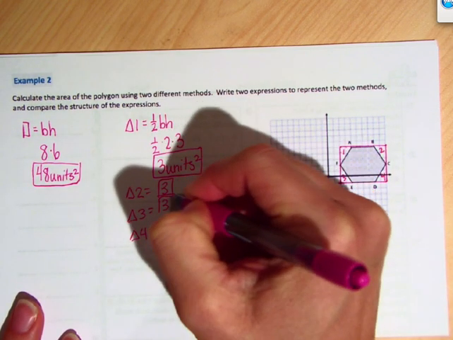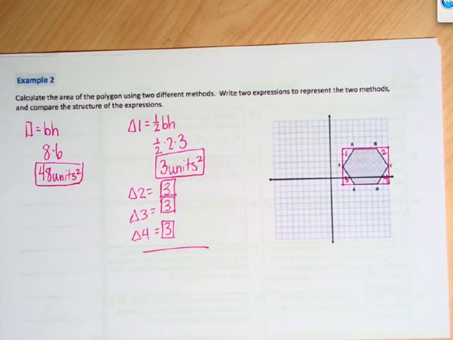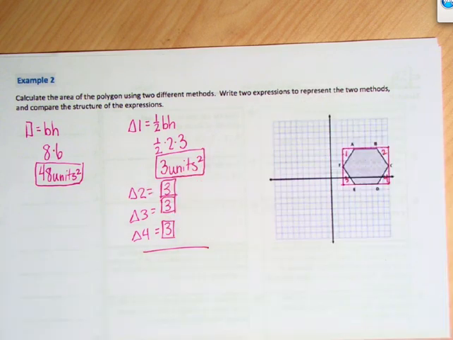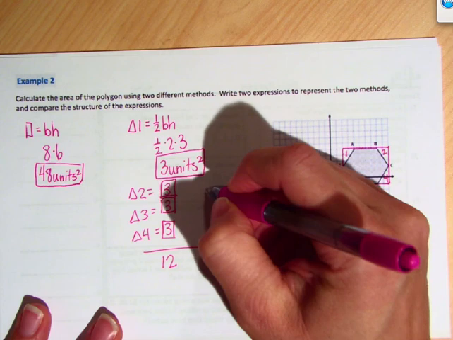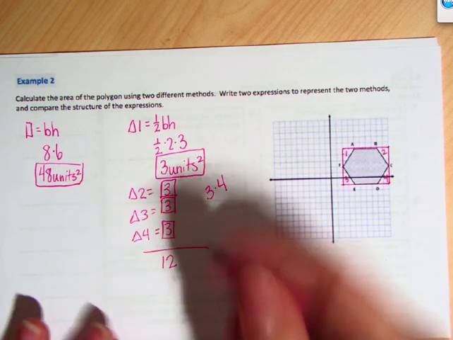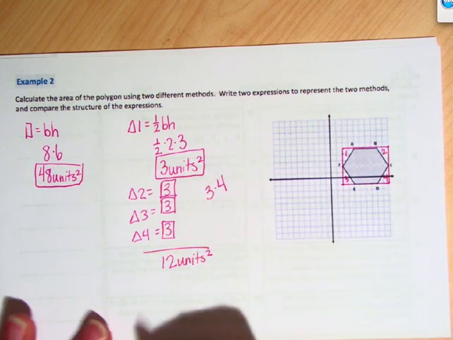Okay, we're going to need to then add up all of these, which would actually be the same as multiplying 3 4 times, right? So 3 times 4 is 12. So I'm going to write over here what we actually did so that when we write our expression, we'll know. So 3 times 4 was 12 units squared.